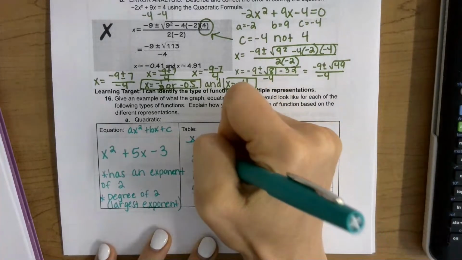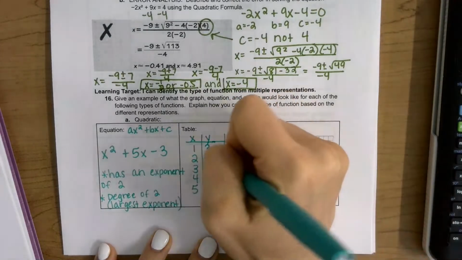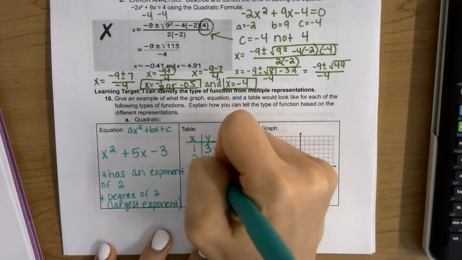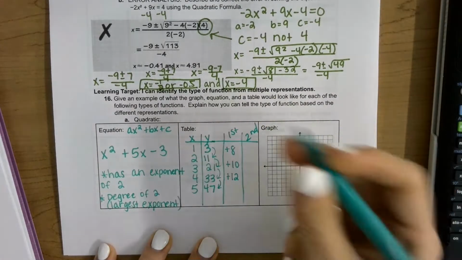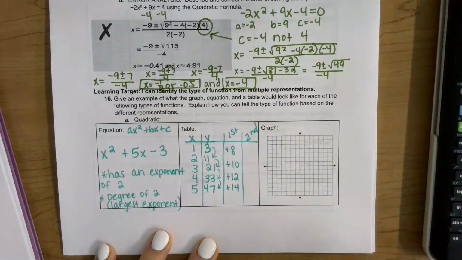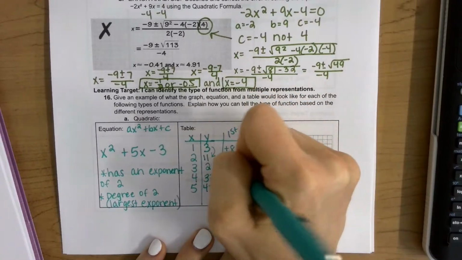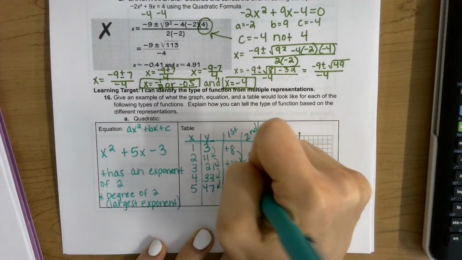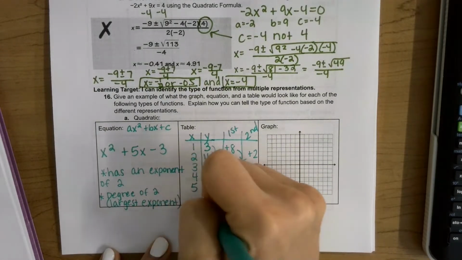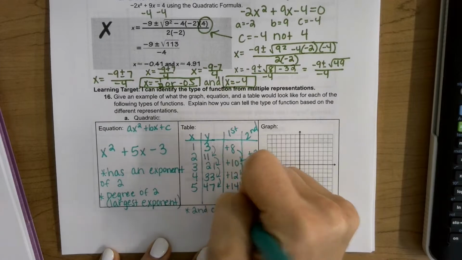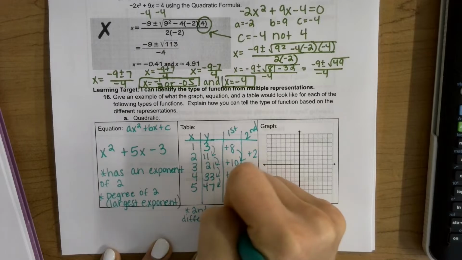So first common difference, second. From 3 to 11, that's plus 8. From 11 to 21, that is plus 10. From 21 to 33, that's plus 12. From 33 to 47, that's plus 14. Then we want to find the second common difference. From 8 to 10, that's plus 2. 10 to 12, plus 2. 12 to 14, plus 2. So as long as the second common difference is a constant rate.